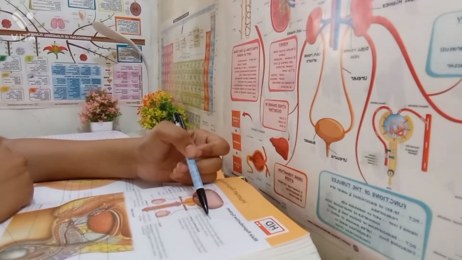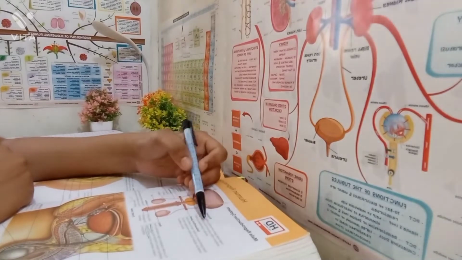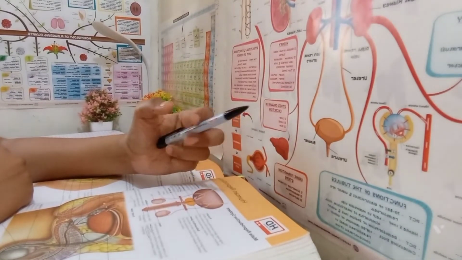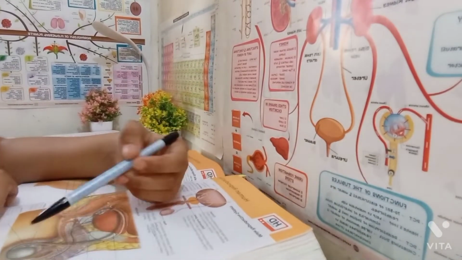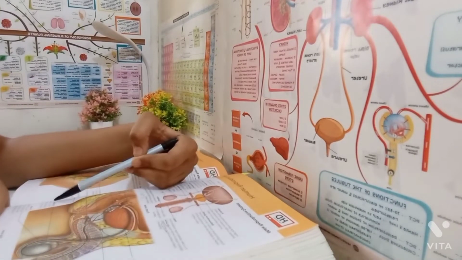So what I did for them was that I made a separate mind map for each process. Let me take an example of a chapter.